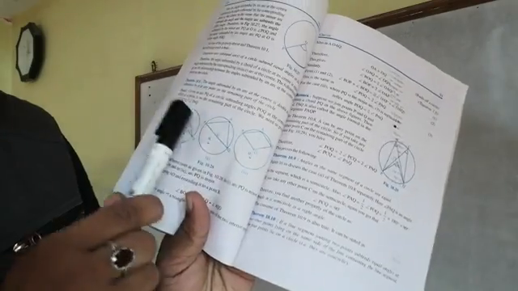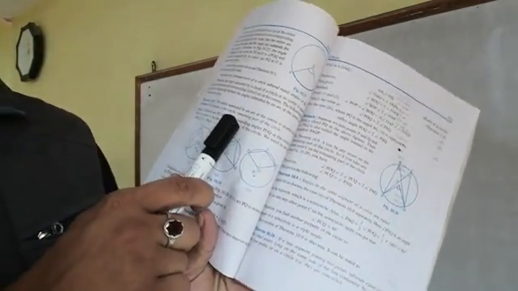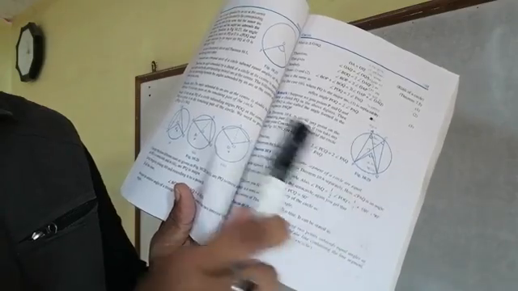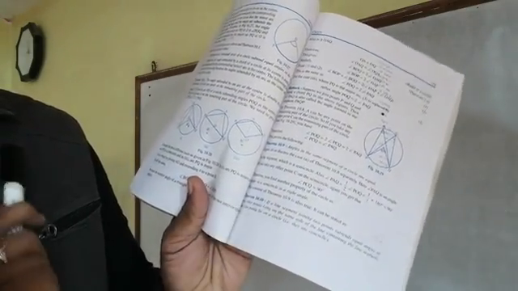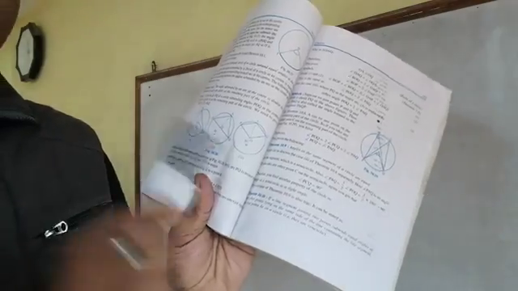So we will study: the angle subtended by an arc at the center is double the angle formed in the remaining part of the circle; angles in the same segment of the circle are equal; and the angle in a semicircle is a right angle. The 10.10 theorem is removed from the syllabus. These three theorems we have to study to solve the exercise.